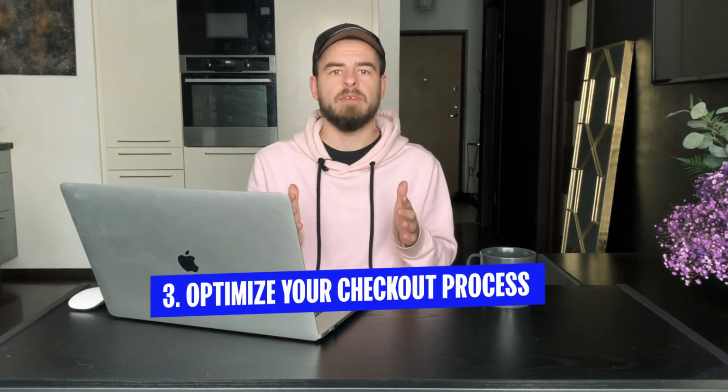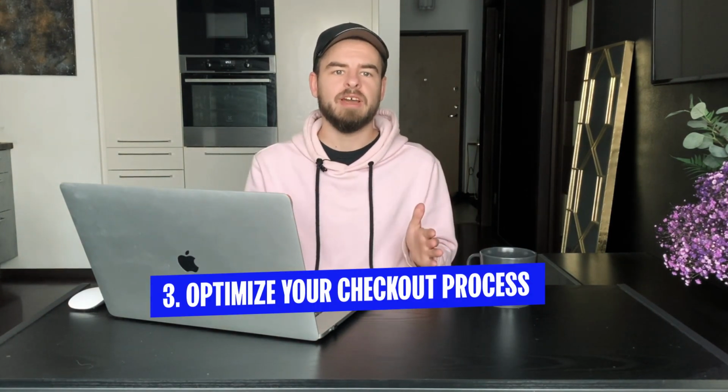Optimize your checkout process, which is the third step. Your checkout experience can make or break your chances of a sale. It's sad, but with online shopping cart abandon rates nearing heights, it is wise to minimize friction and resolve any errors at checkout.